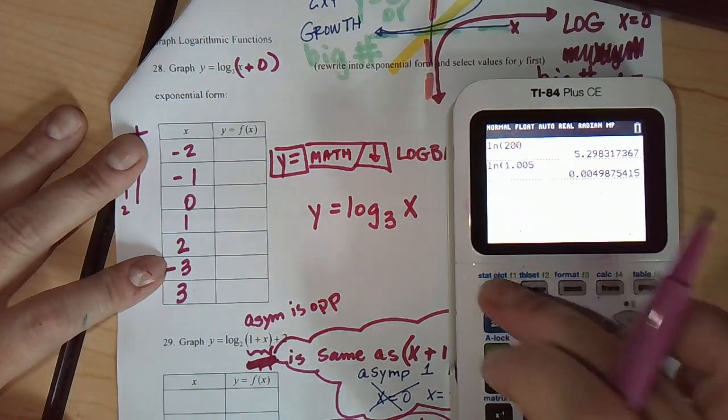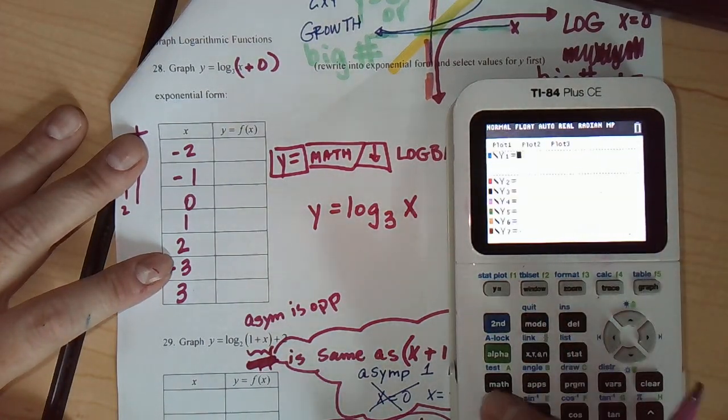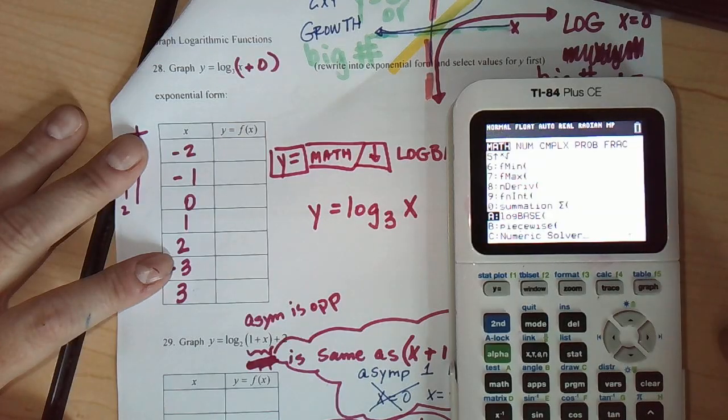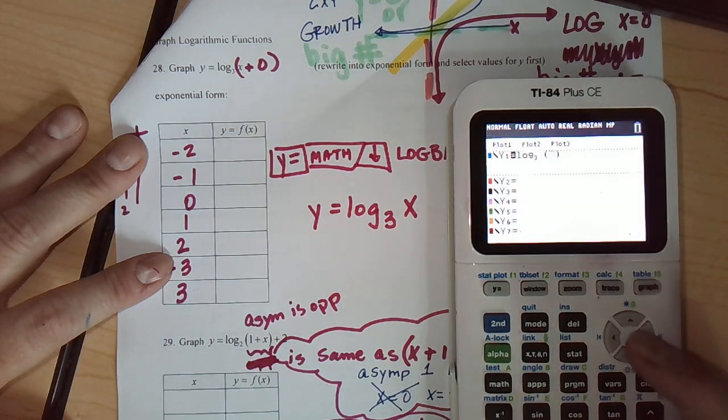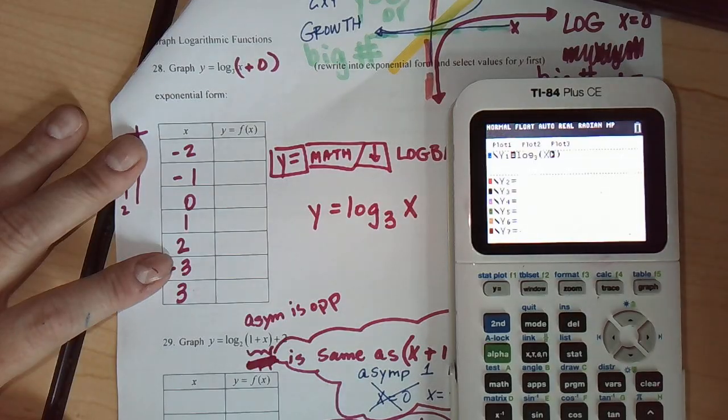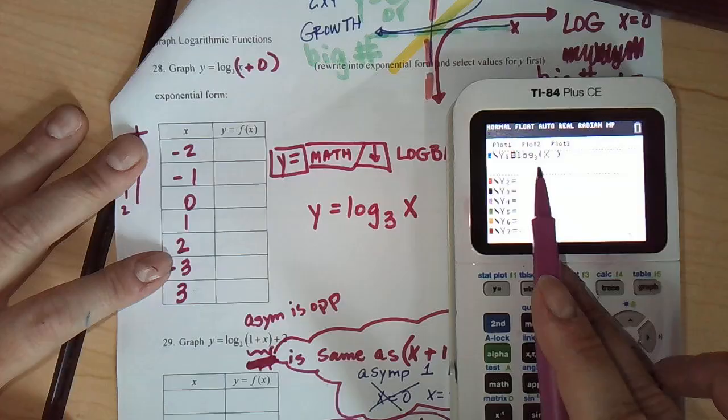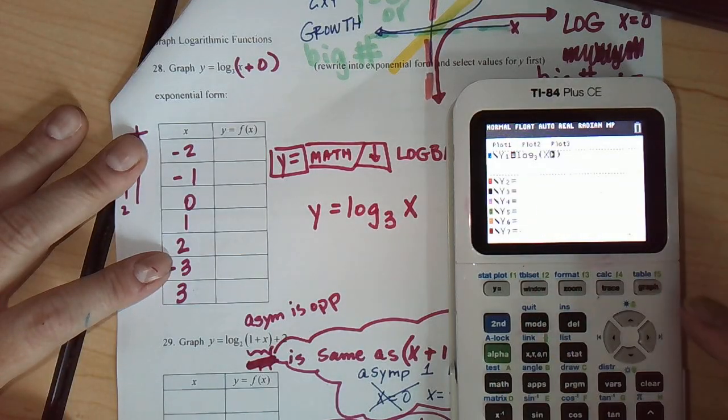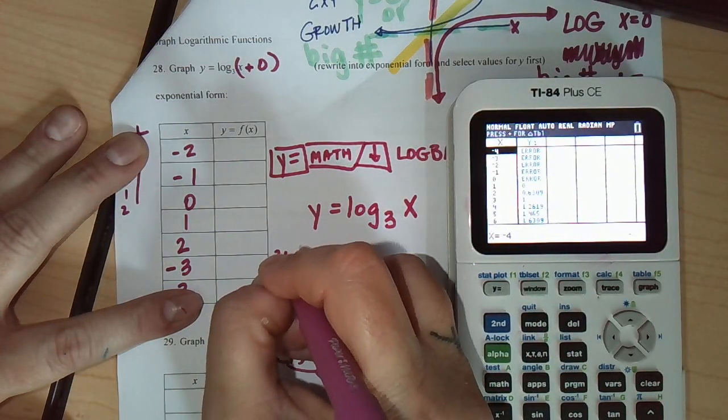If you can't get that log base off your own calculator, it's because it's too old, so you need to get the app and download that. Okay, so I've typed in log 3x. Then let's go to second graph.